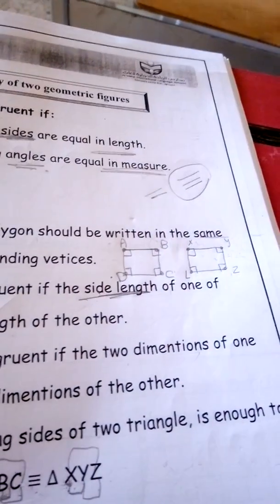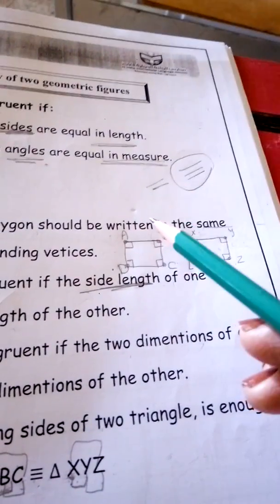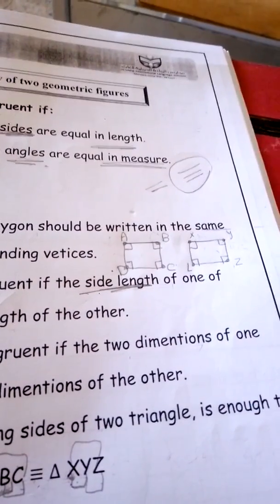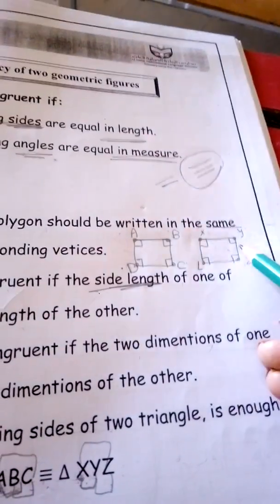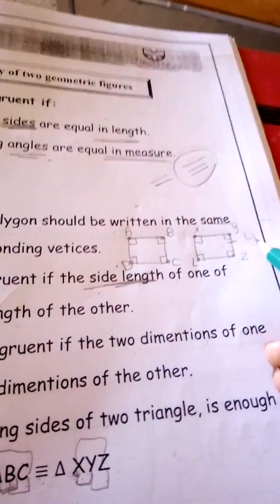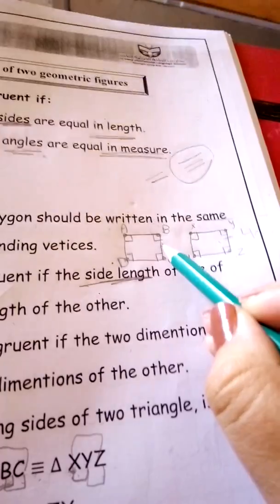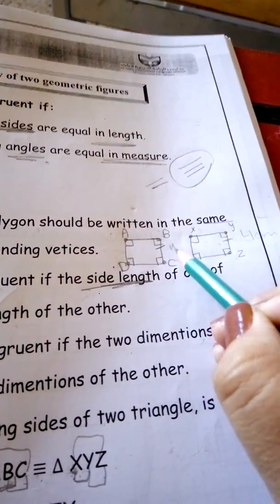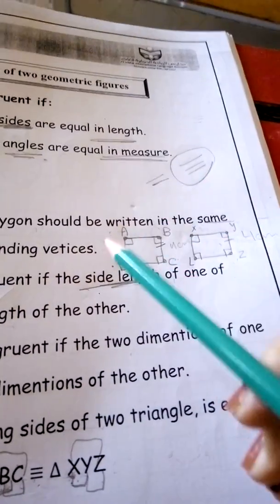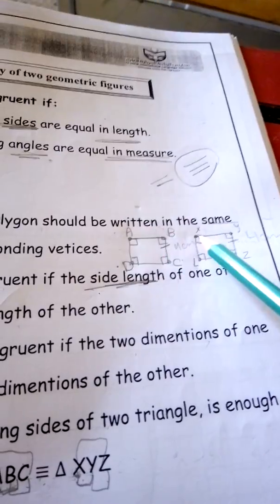If we find the side length 1، يعني أنا أهم حاجة عندي side length واحد بس. لو عرفت واحد هنا for example this 4 centimeter equals the corresponding 4 centimeter, I can say the two squares are congruent. Why?